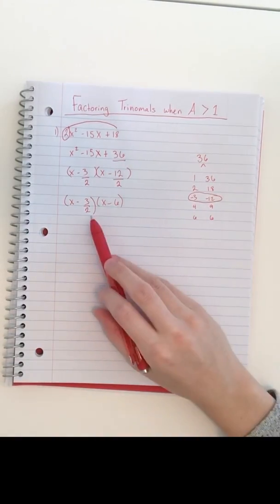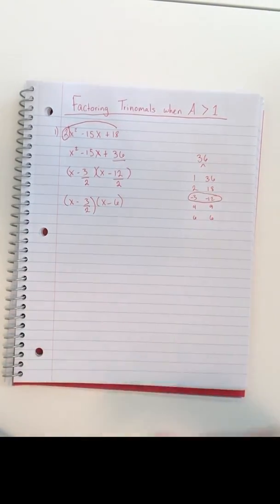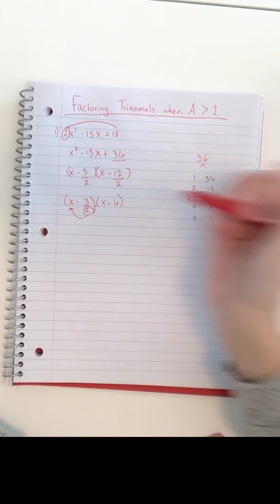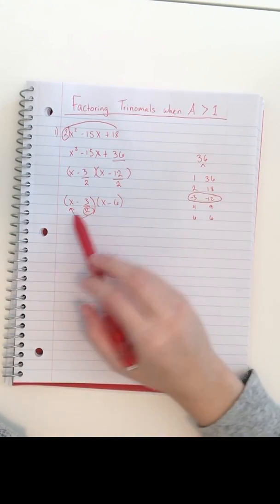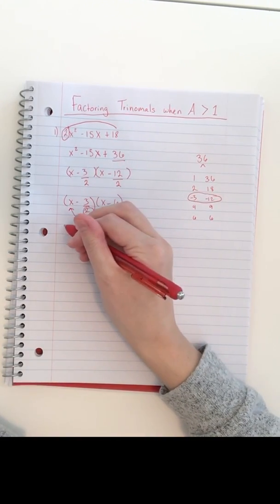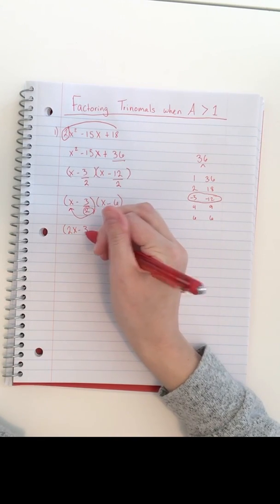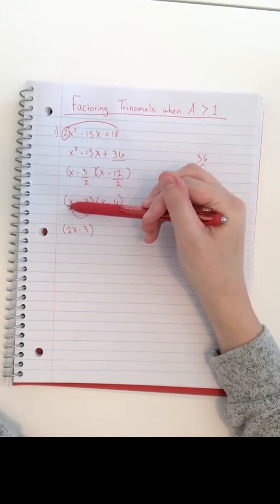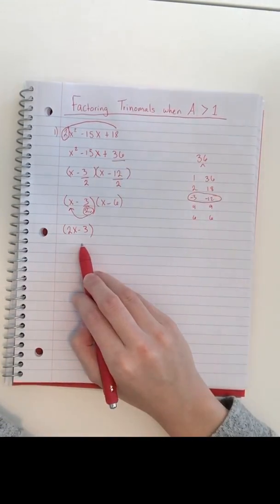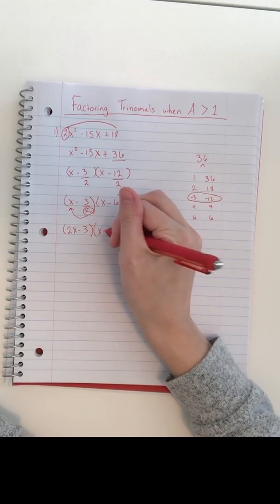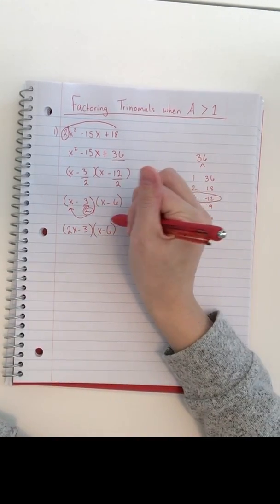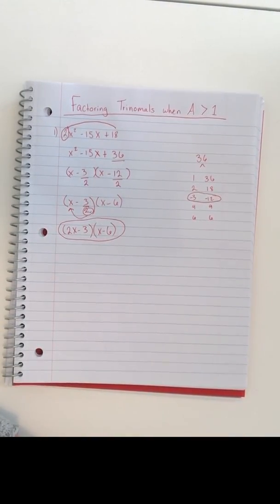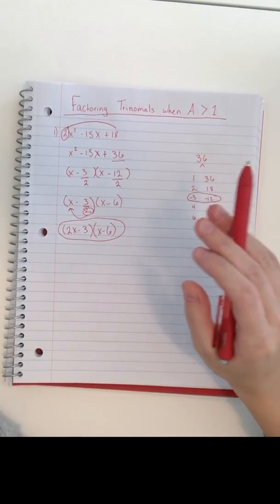And then the last step is we don't want to keep this a fraction, and so how you change that is you take the denominator, whatever that is, and you put it in front of the x. So now instead of saying x minus 3 over 2, we're now going to say 2x minus 3. So once again, all we did is we took whatever the denominator was and we put it in front of this x. So now we have 2x minus 3 and x minus 6. And there's our final answer.